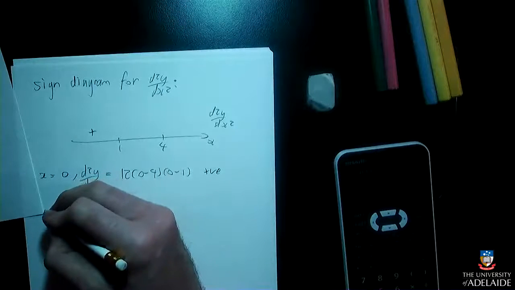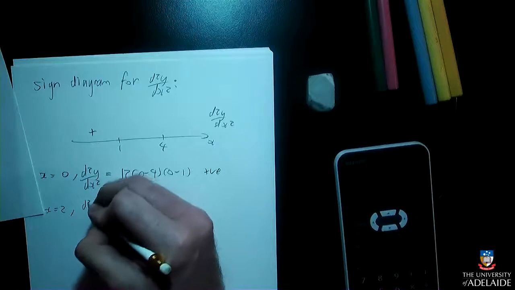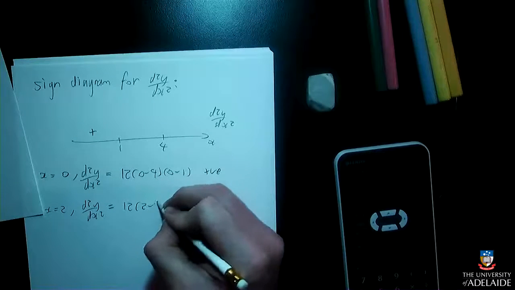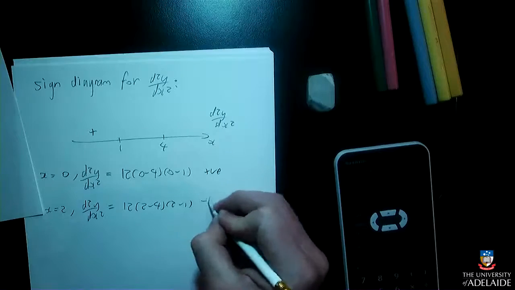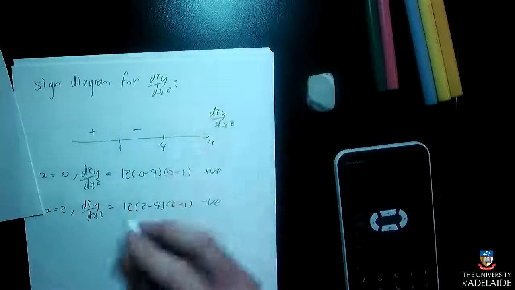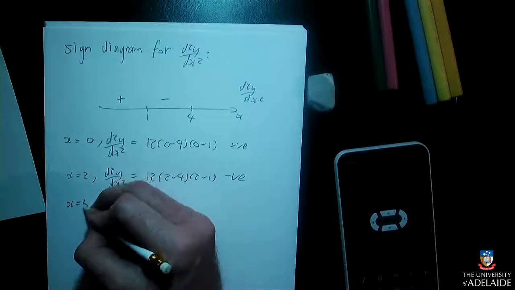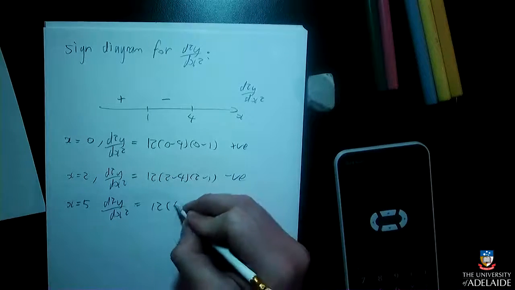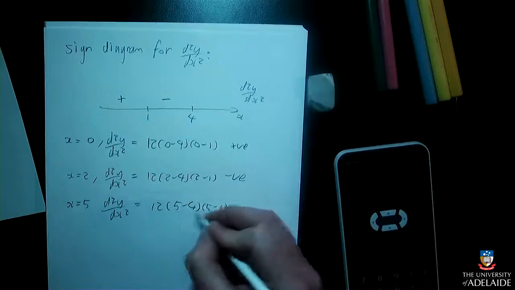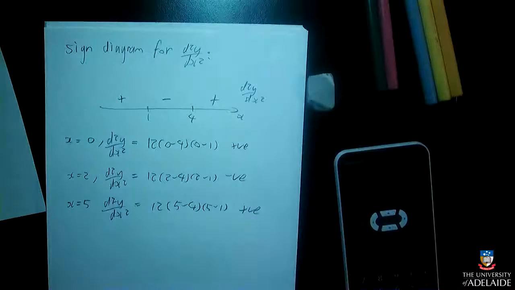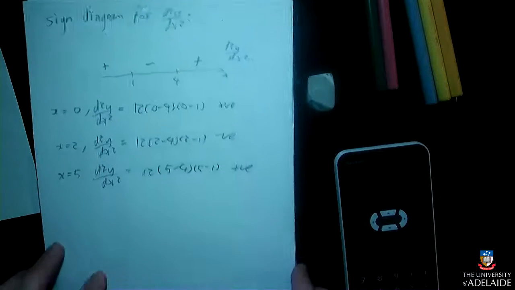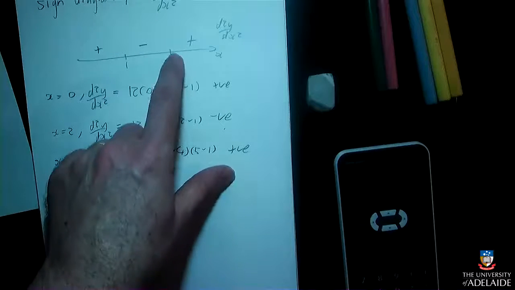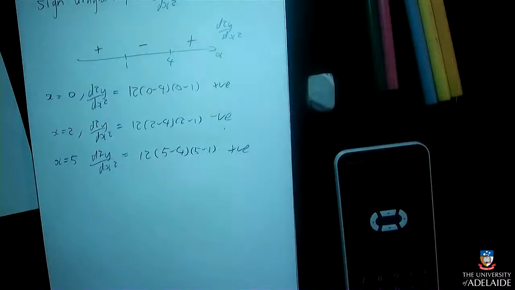Let's try something between 1 and 4, let's try 2. 12 times (2 minus 4)(2 minus 1), that's negative this time because that's negative and that's positive. And I'm guessing that the next one is going to come out as positive for that same reason. Now these are both positive, so it's a plus. So it goes from concave up to concave down to concave up. So this really is an inflection point because it switches from concave up to down, and this really is an inflection point because it switches from concave down to up.